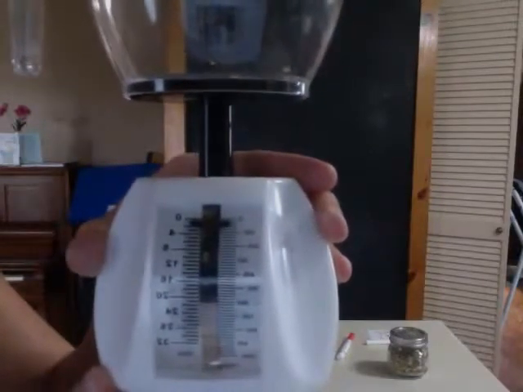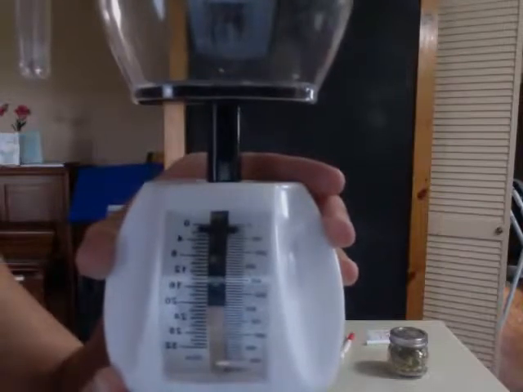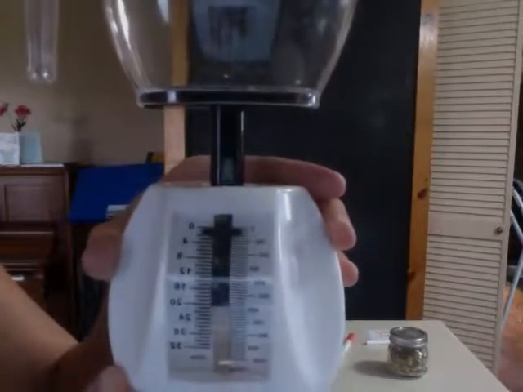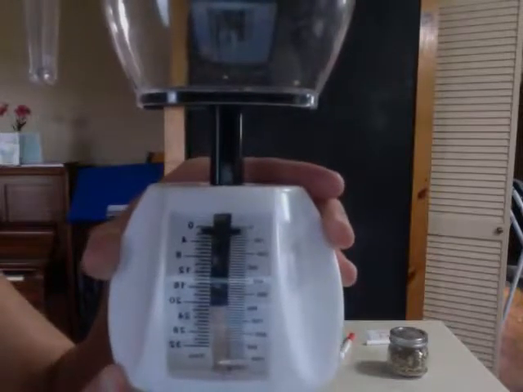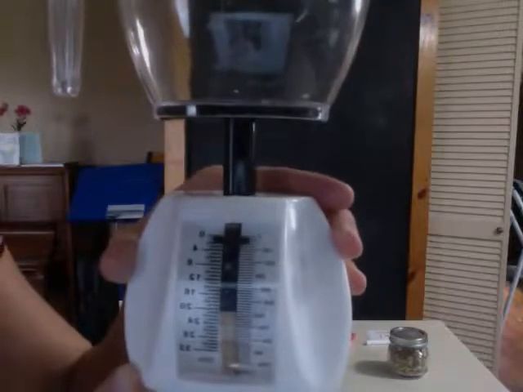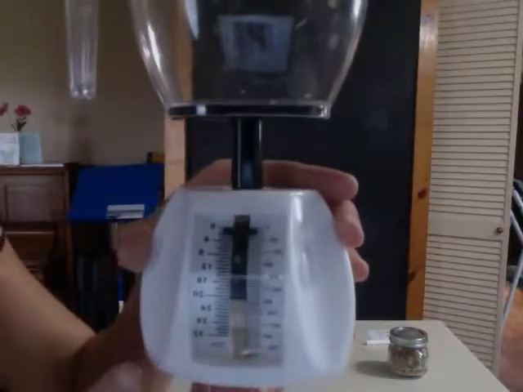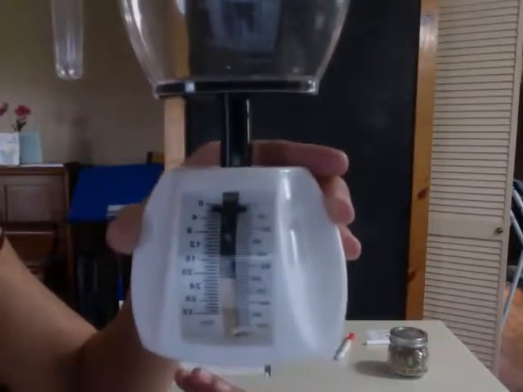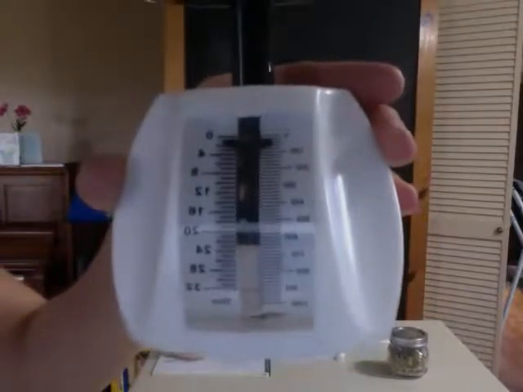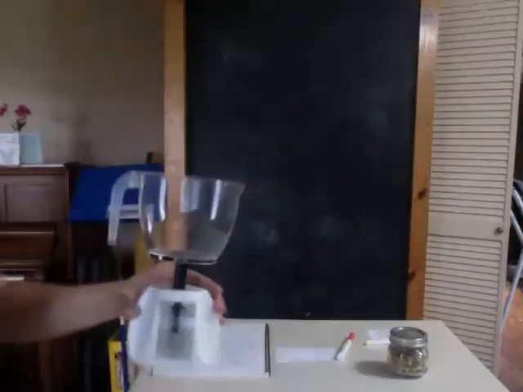So when I'm reading this scale, I'm going to find out where my black measuring bar comes to, and I'm going to estimate as best I can in the tens place, because they're counting by groups of 20 grams. So I'm going to estimate to the nearest 10 grams as I take my readings. So now that you can see what this scale looks like, I'll show an example of the experiment.